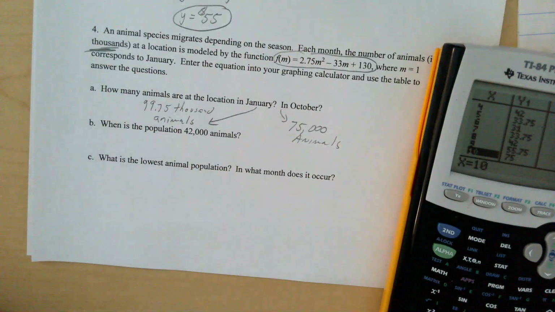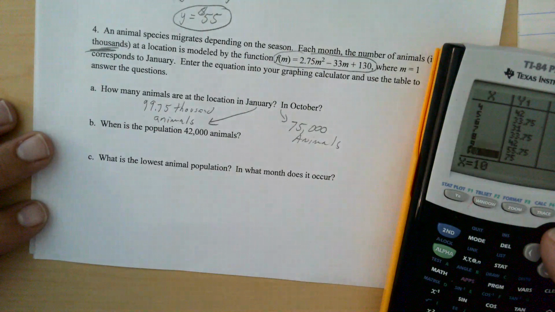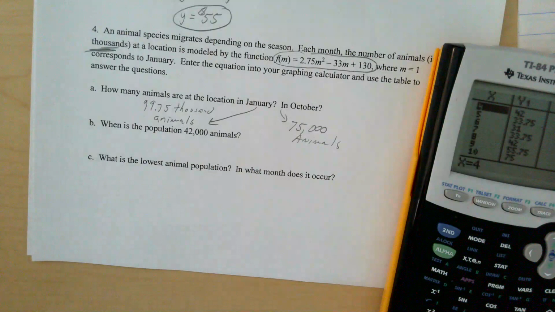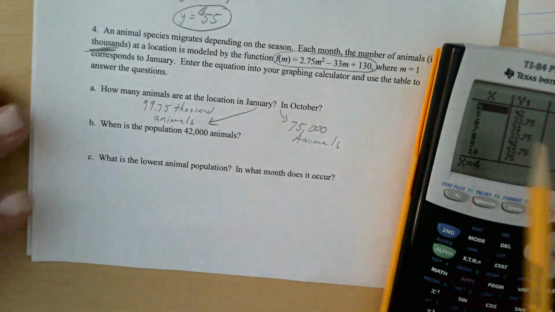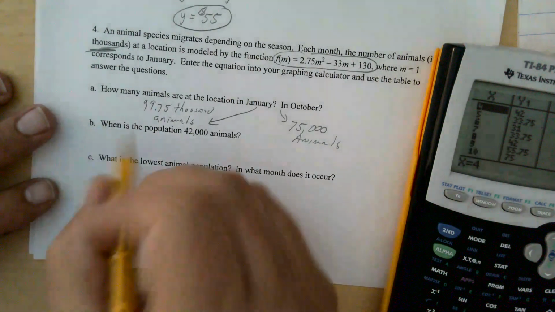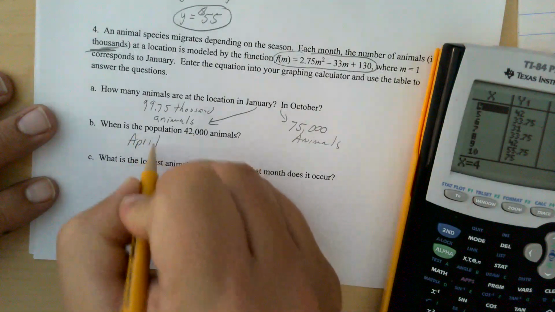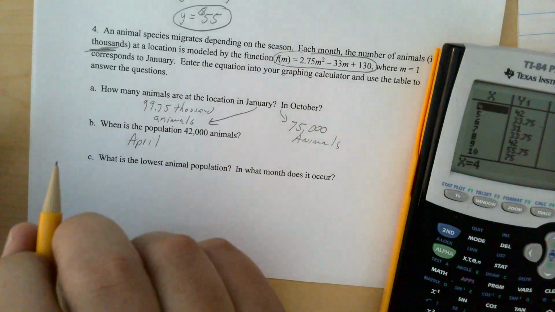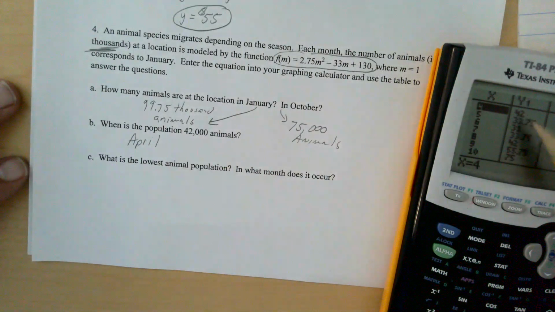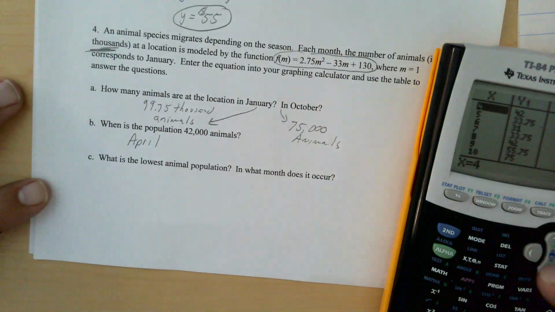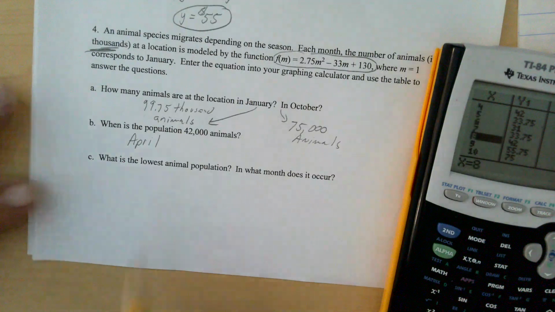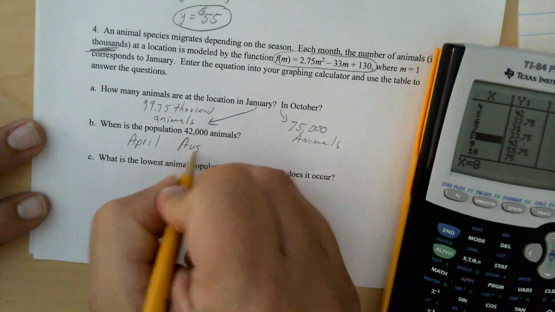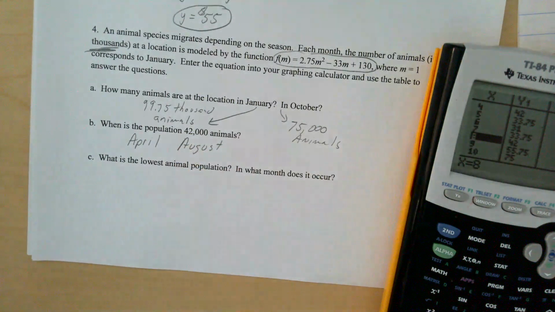Okay, now I'm looking for 42. When is the population 42,000 animals? I'm going to look for 42. So it looks like it happens twice. So just be aware, because of symmetry and stuff, I need you to understand that I'm looking for April. Okay, the 4th month, January, February, March, April. I see 42, which represents 42,000. And then I also see it in August. Okay, so the 8th month, which is August.